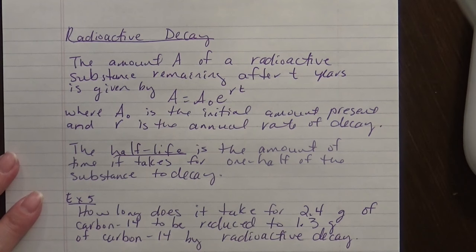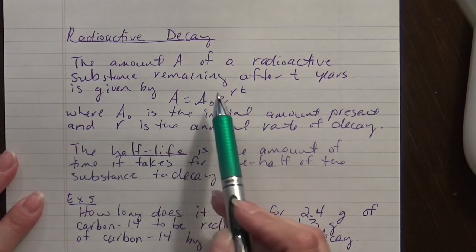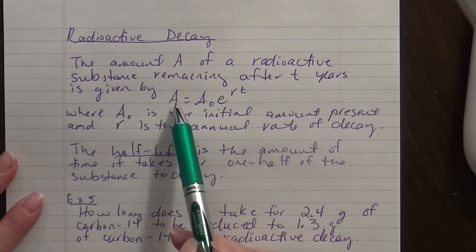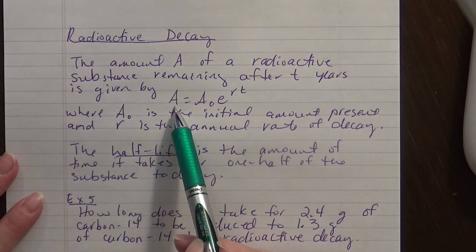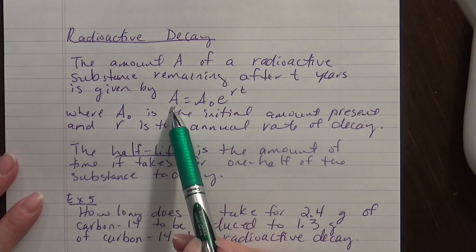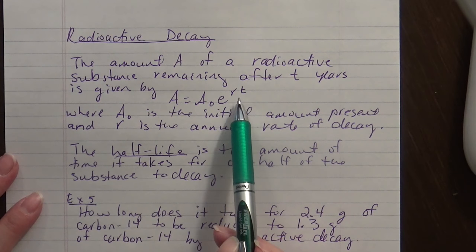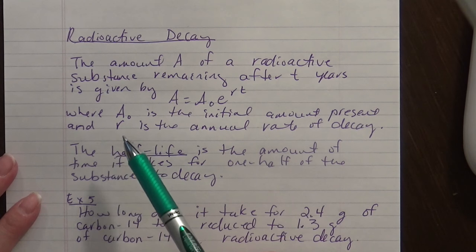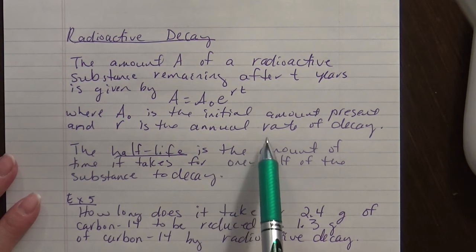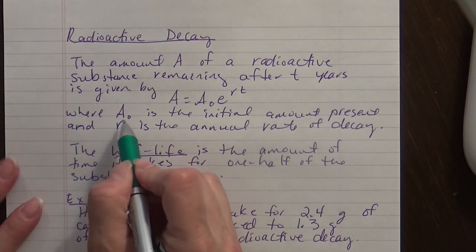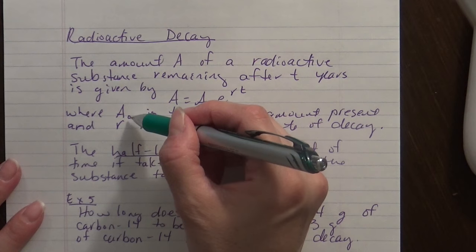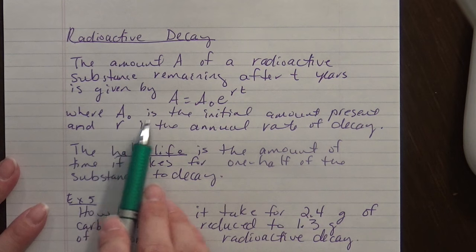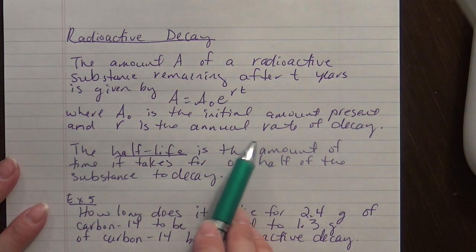Okay, so the amount A of a radioactive substance remaining after t years is given by this formula, which should look familiar to you. It looks a lot like the compounding interest formula. A equals A sub 0 e to the rt power, where A sub 0, sometimes called A naught, is the initial amount present, and r is the annual rate of decay. Now, it might not be clear in your notes. That little 0 is the subscript for A. It's not an exponent for r. So we've got A sub 0 is the initial amount, and r is the annual rate of decay.